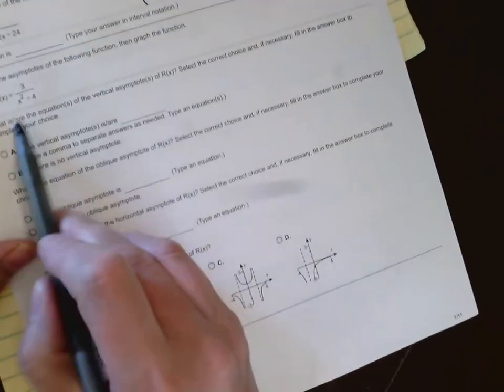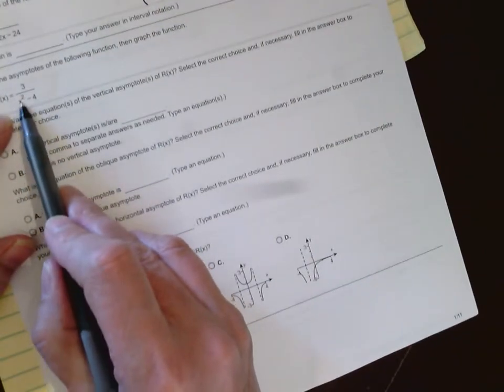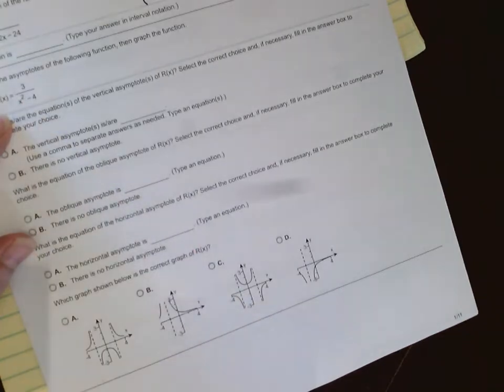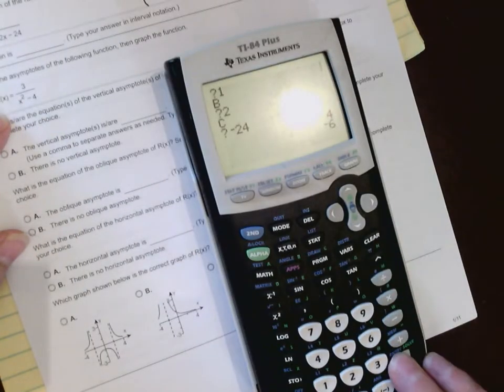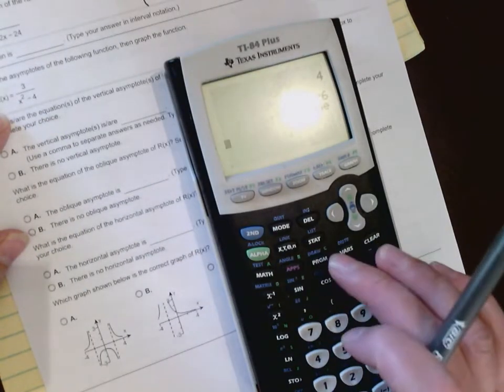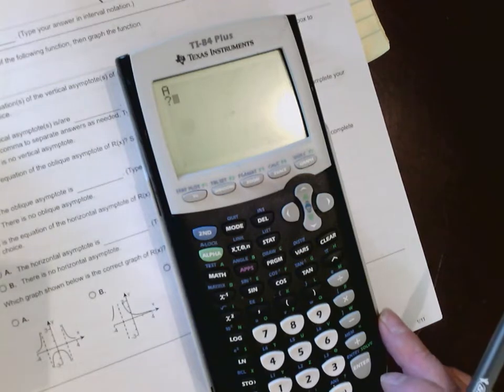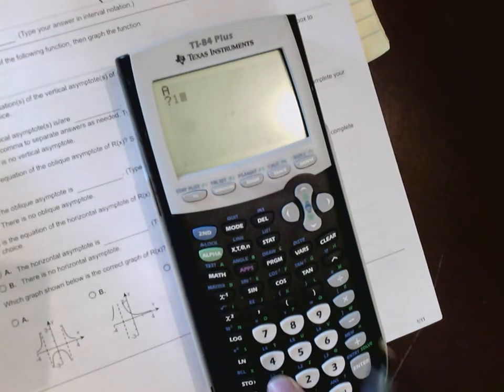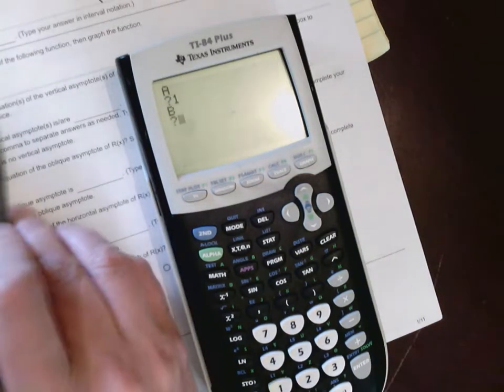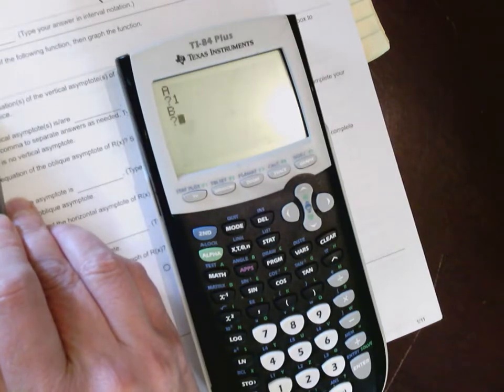So let's see, the zeros of the denominator. Again, it is x squared minus 4, which means I can use the quad program for this. A is the number in front of x squared, so it'll be 1. Now, this is tricky. B, remember, look at this last one.